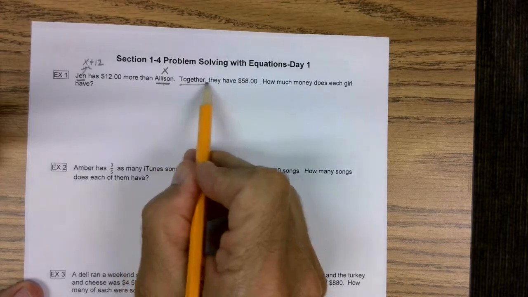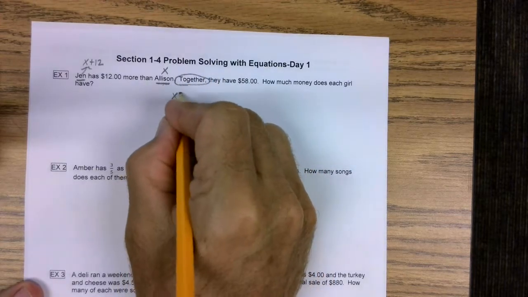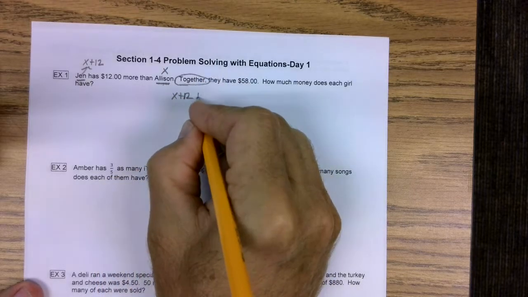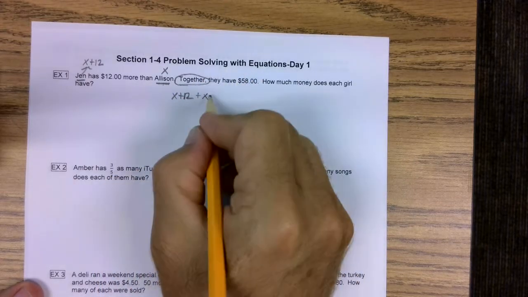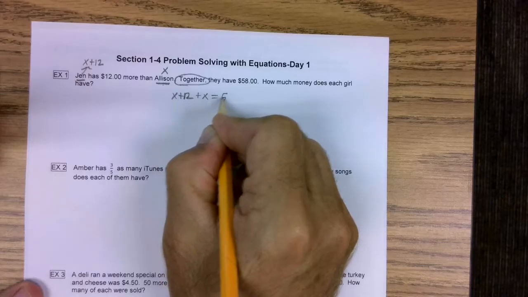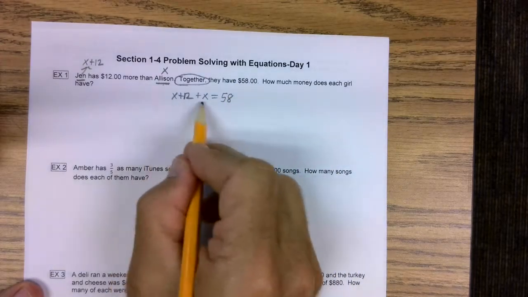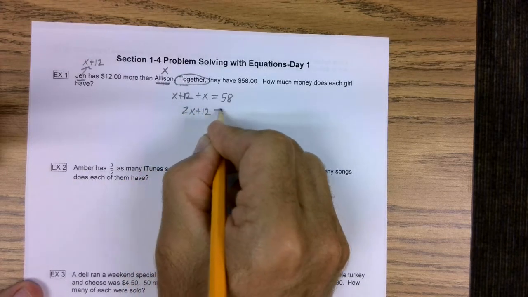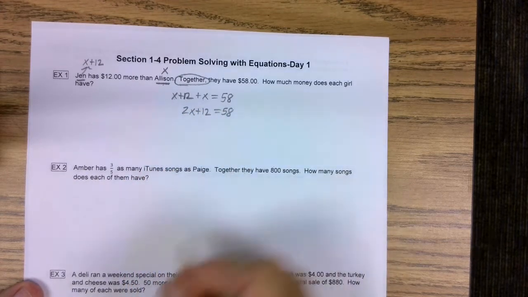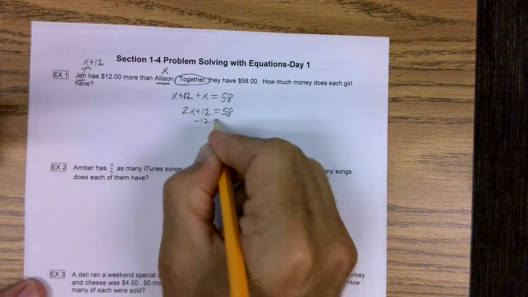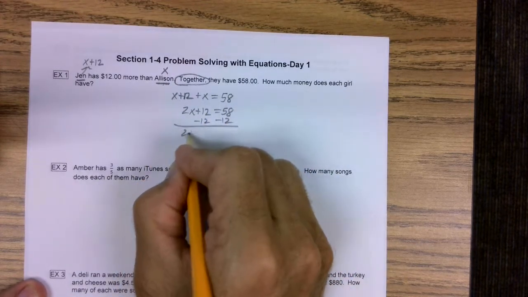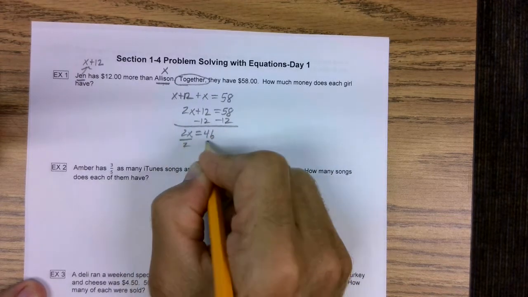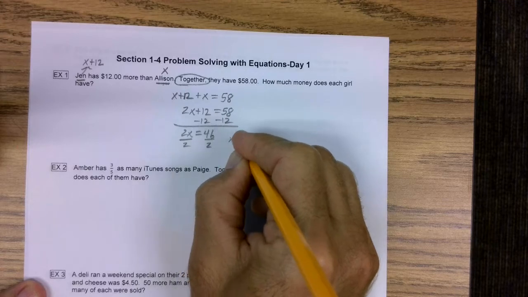So together, that means take Jen's money, that's X plus 12, and then take Allison's money, X, and add it together, and they got $58. So we're going to just solve this problem. What's X and X? 2X plus 12 equals 58. And now we're going to subtract 12, 2X is perfectly balanced with 46. Divide by 2, and we get X is 23.